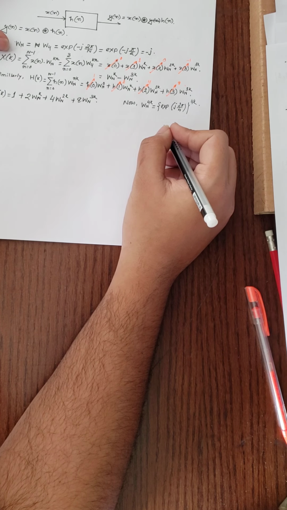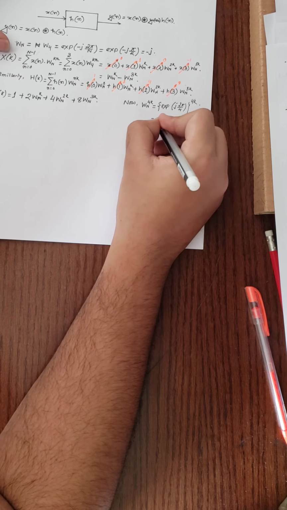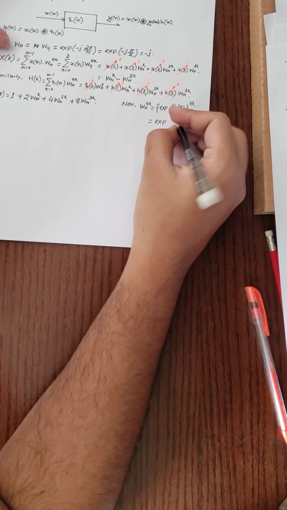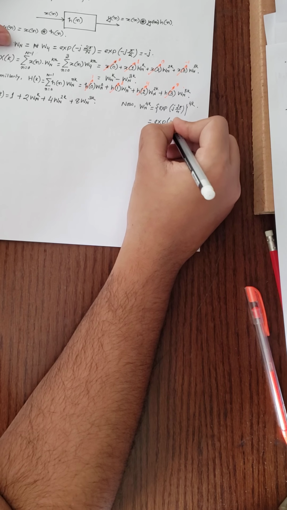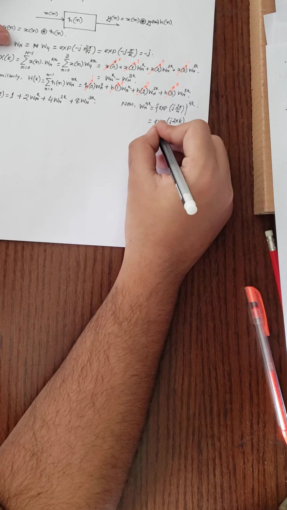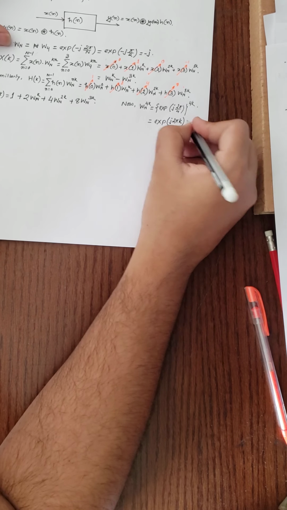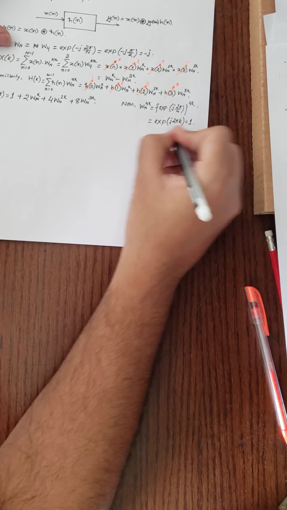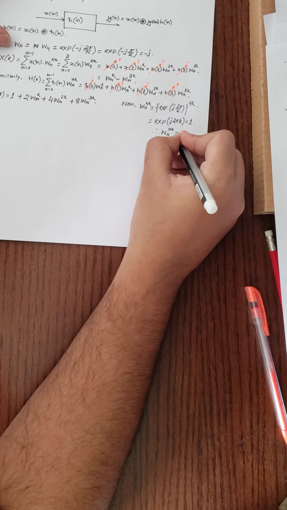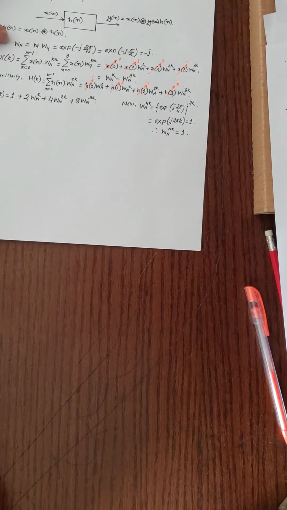So this is equal to e to the power, this 4 and 4 will cancel out, j twice pi k, and e to the j twice pi k is equal to 1. So W_N to the power of Nk will always be equal to 1.